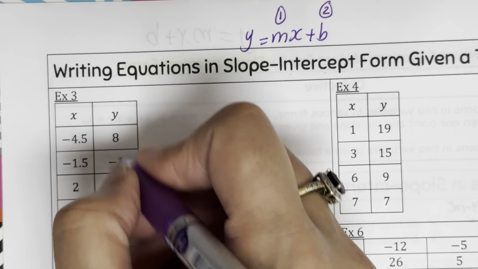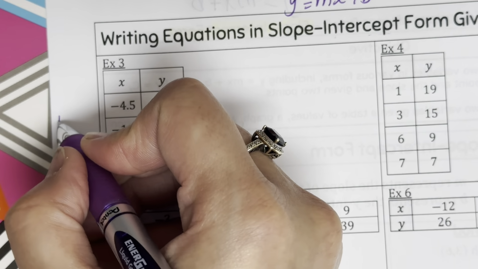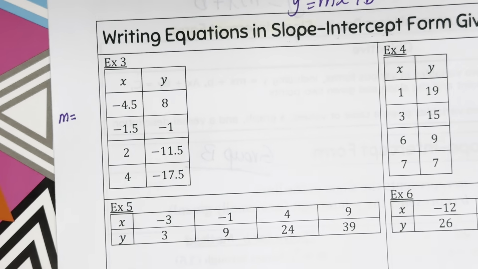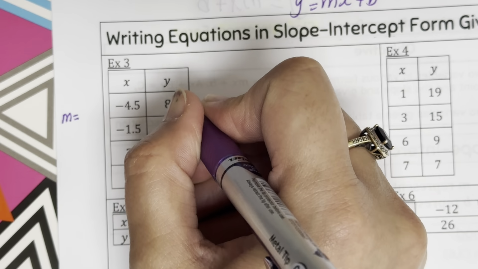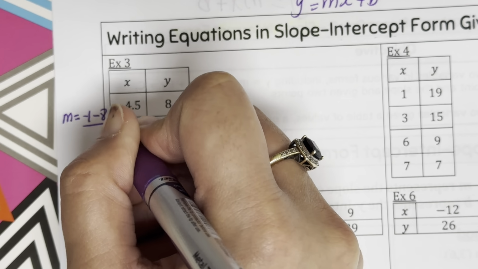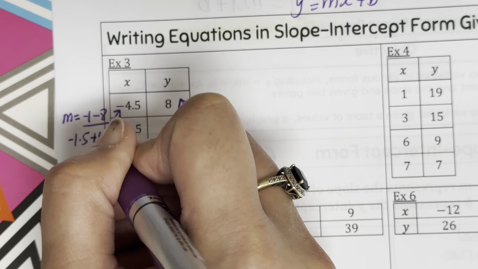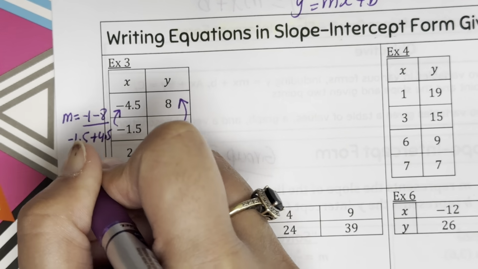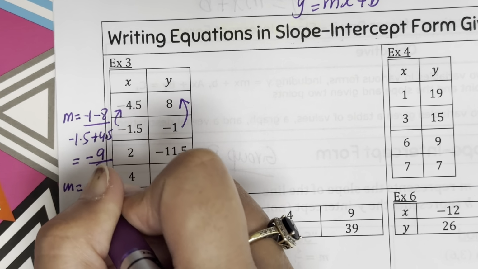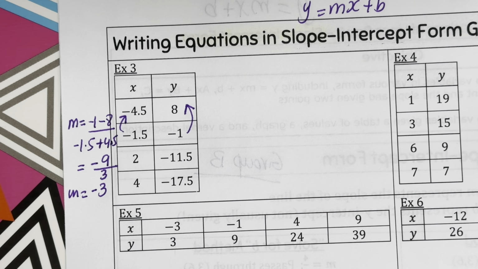All right, so first let's calculate the slope. The slope for this table, slope is y2 minus y1. I'm gonna pick 2 points and I'm gonna subtract. So let's see. I'm gonna pick these 2 points. So negative 1 minus 8. Negative 1.5 minus is a plus, so 4.5. So it's negative 9 over positive 3. So slope is negative 3. All right, I have my slope. Slope is negative 3.